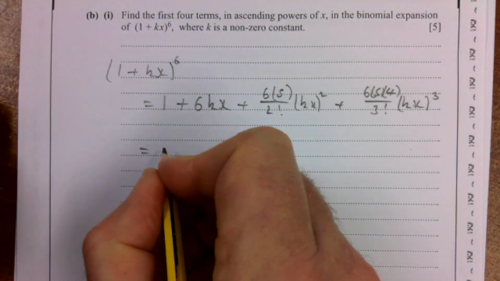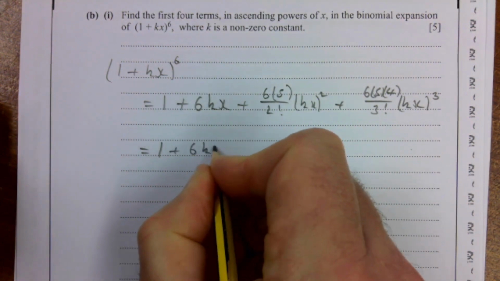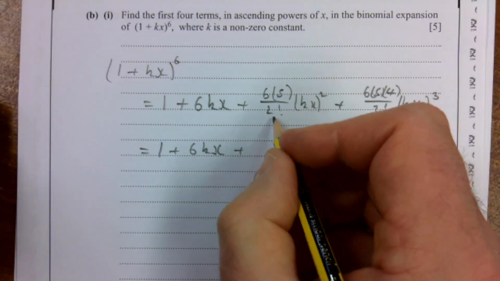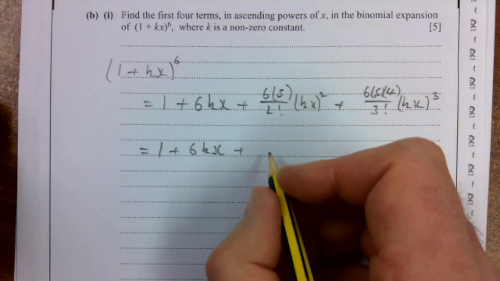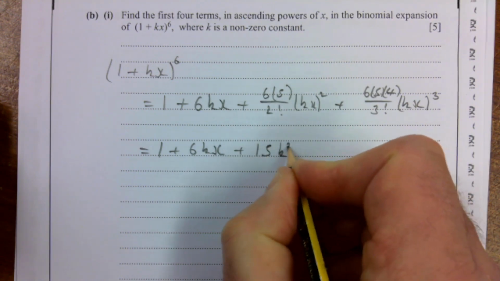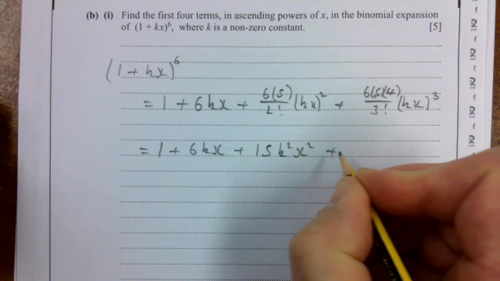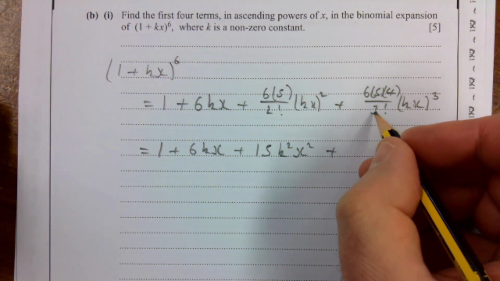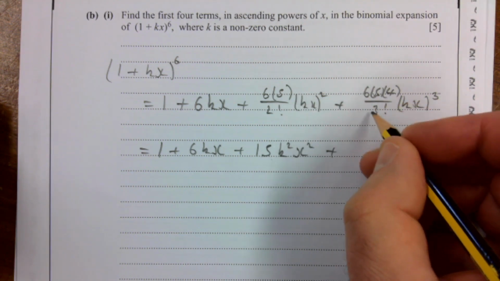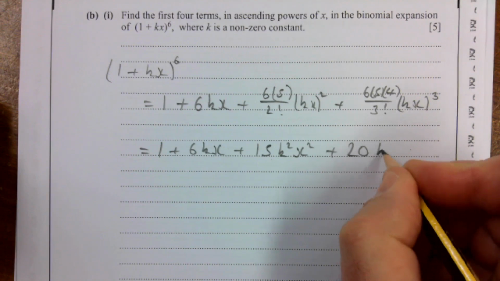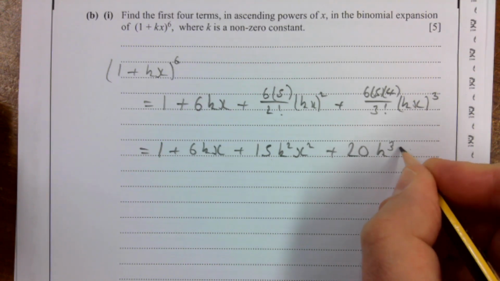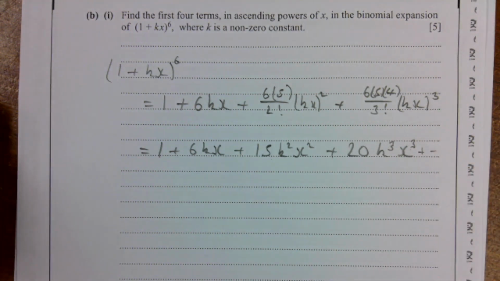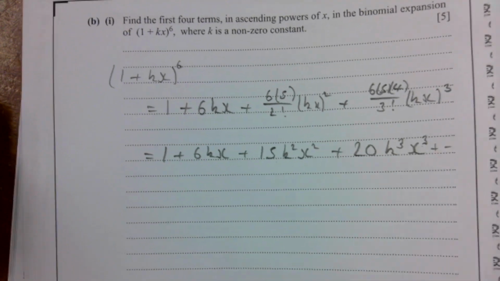So tidying this up, 1 plus 6kx. 6 times 5 is 30 divided by 2 factorial, which is just 2, is going to be 15k squared x squared. 6 times 5 times 4 divided by 3 factorial. 3 factorial is 3 times 2 times 1, so those 6's just cancel, and I get 20k cubed x cubed, and that's my first 4 terms.